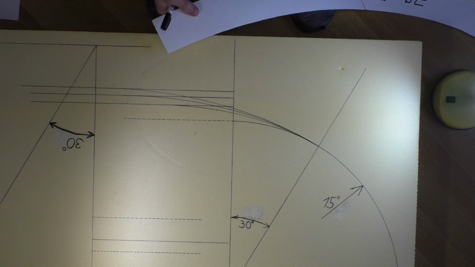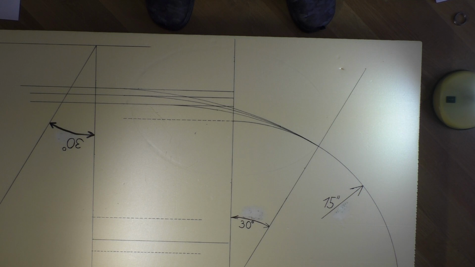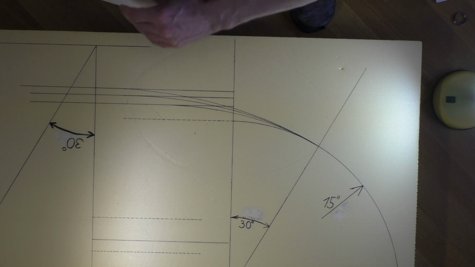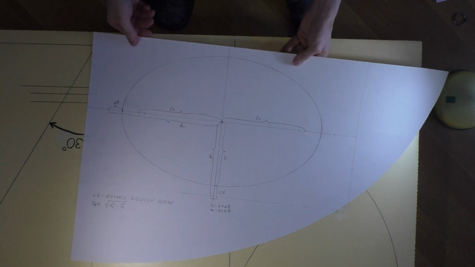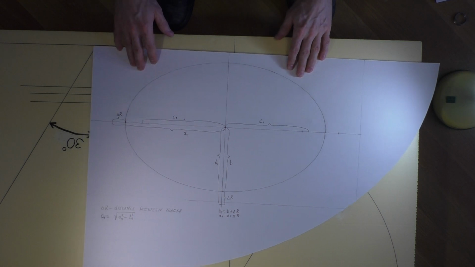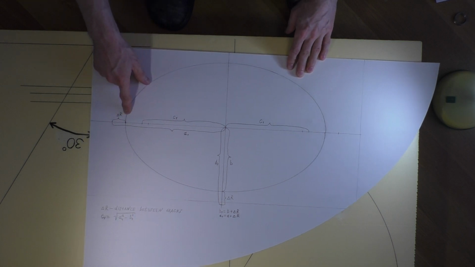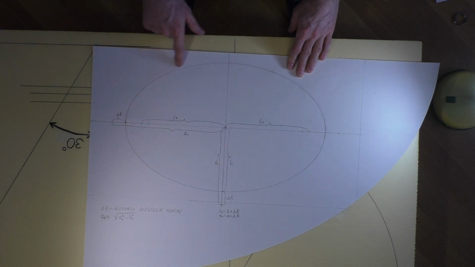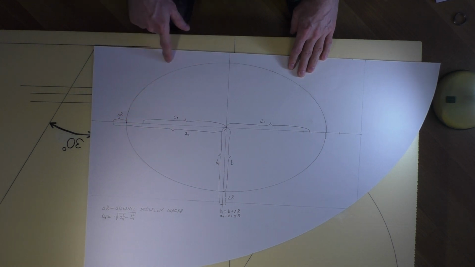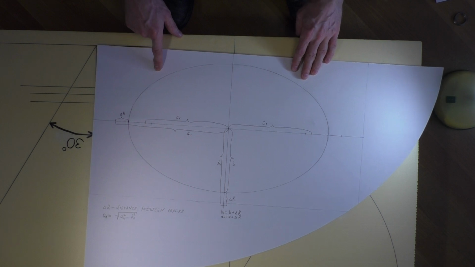Now I will show you how to draw center lines of easements for two parallel tracks. To do this, you should draw equidistant ellipse to that ellipse that we have already drawn.